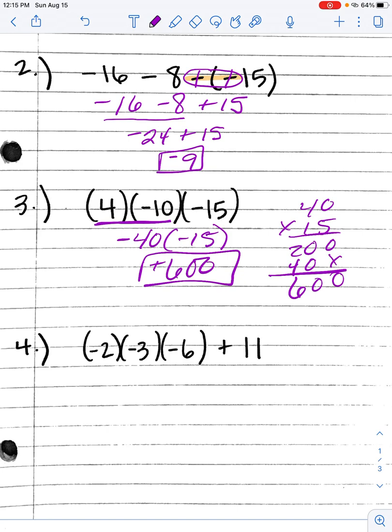Okay, on number 4, we have multiplication and addition. Remember, in order of operations, multiplication always comes before addition. So again, we can just work this problem left to right. A negative 2 times a negative 3 is going to be a positive 6. Bring down my next problem. 6 times a negative 6 would be a negative 36. And then I'm going to add 11.